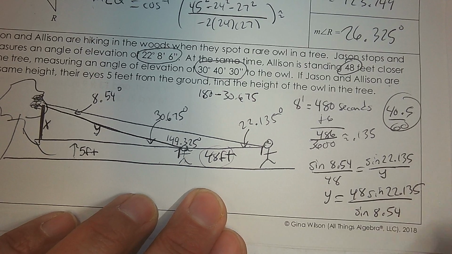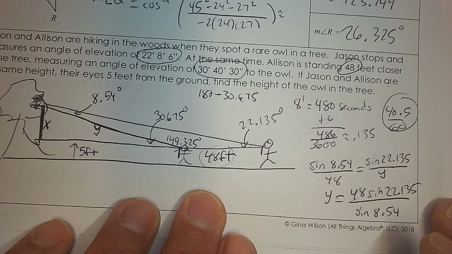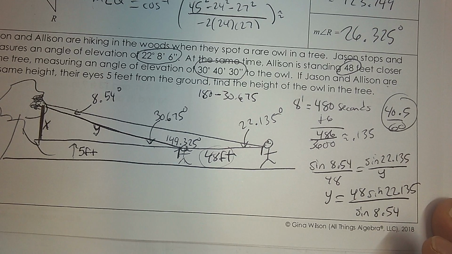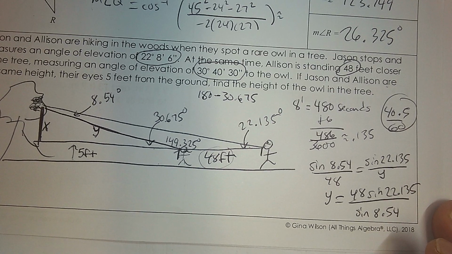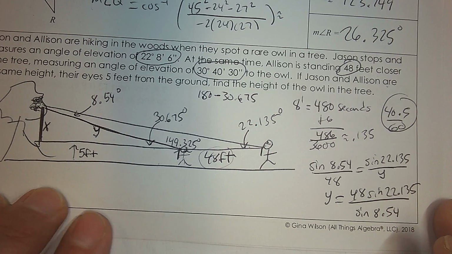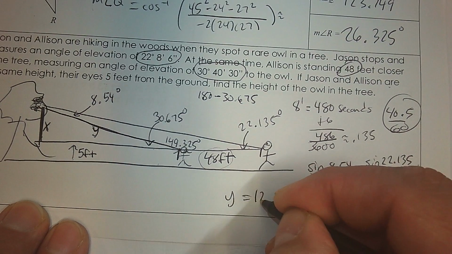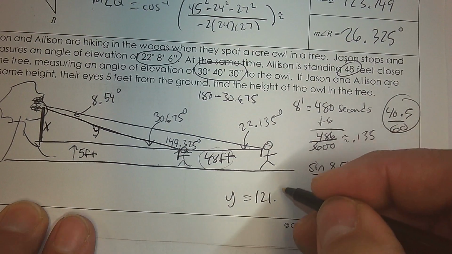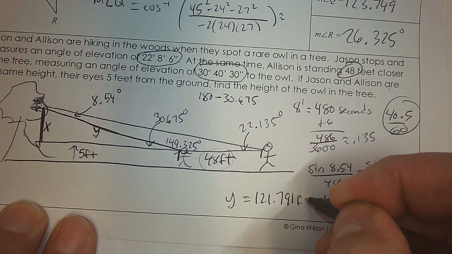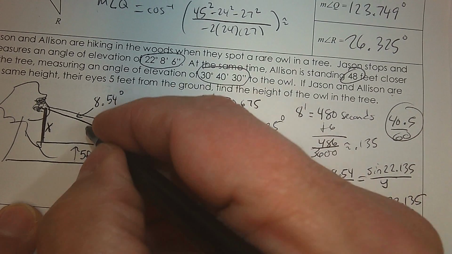So that's what you put in your calculator. Doing the same thing. So y is equal to 121.791 feet. All right, so now I know y.